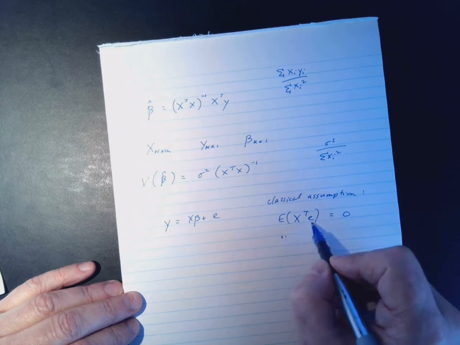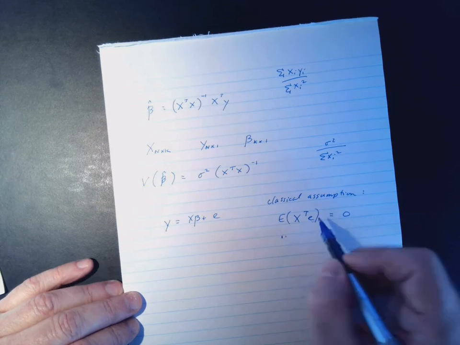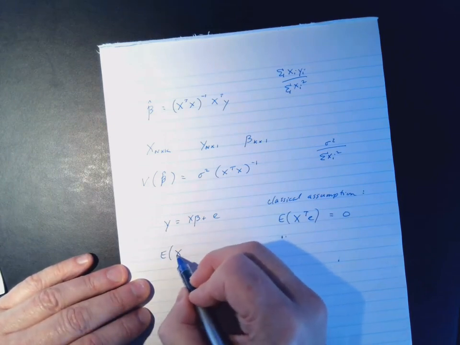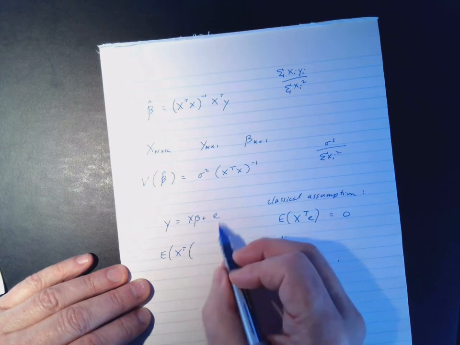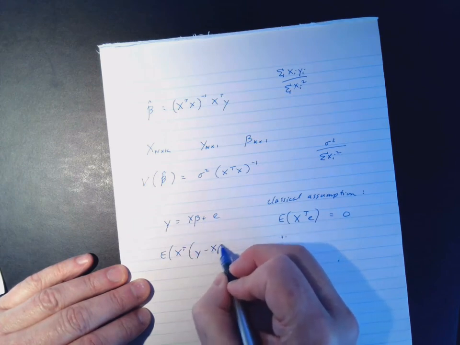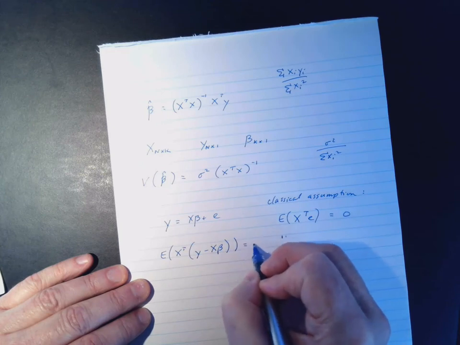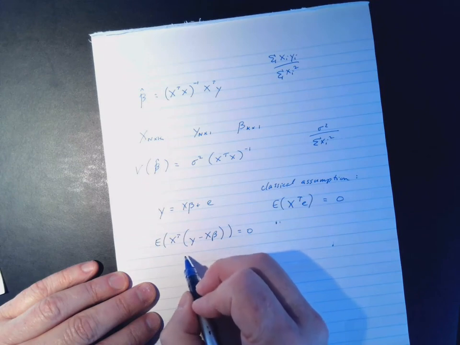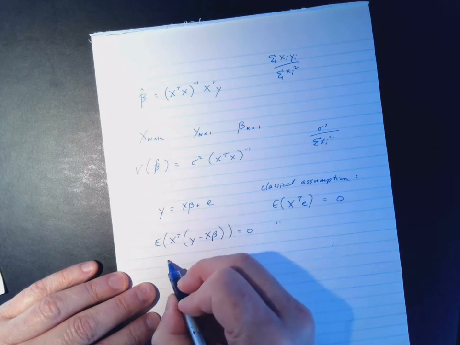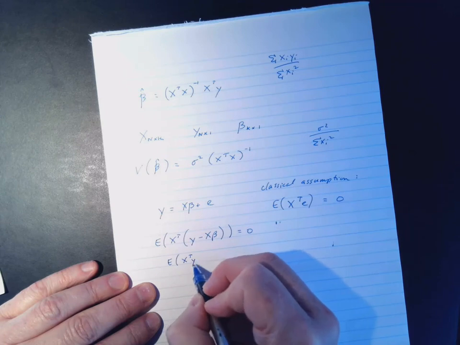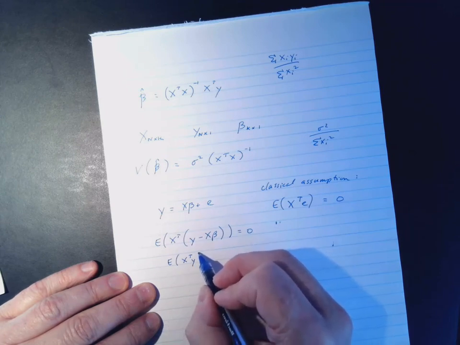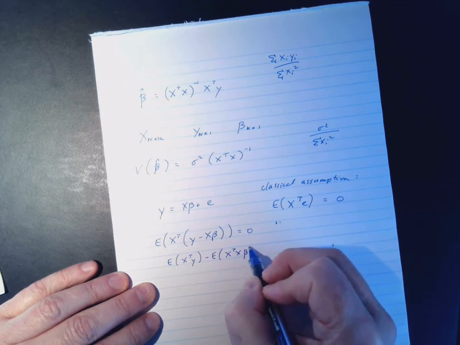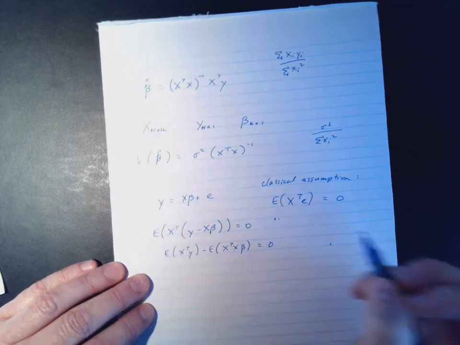So that would give us the x's and the e's are uncorrelated with each other. So let's suppose that that is true. Then that means the expected value of X transpose times e, which can be written as y minus X beta, equals 0. So then that means the expected value of X transpose y minus the expected value of X transpose X beta equals 0.